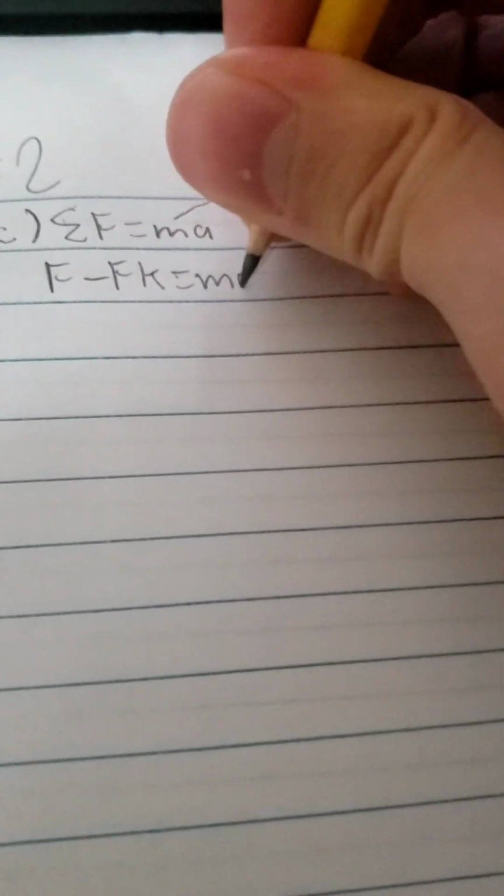It's hard writing with one hand. Okay, now back to this formula. We know that FK is against it, so equals MA. We gotta arrange this for A, so we just move the M over like so.